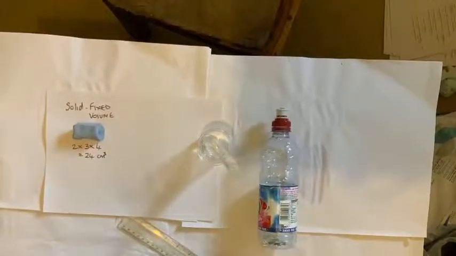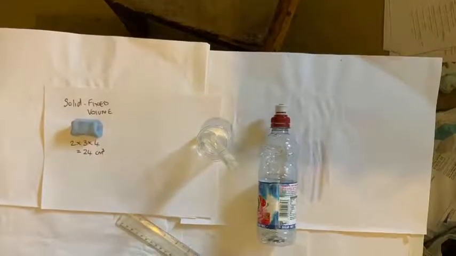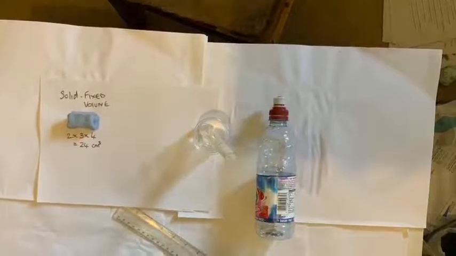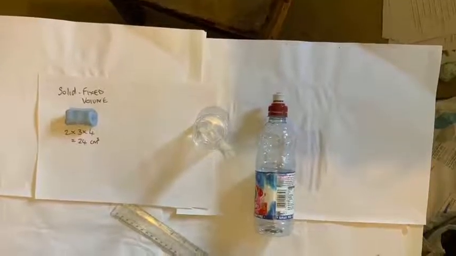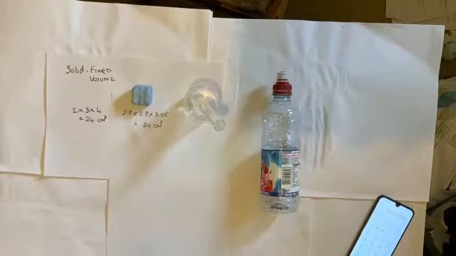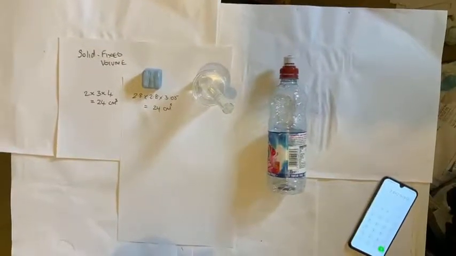Solids have a fixed volume. A piece of blue tack here is 2 times 3 times 4 centimetres in volume, giving us a volume of 24 centimetres cubed. If I adjust that to give a different size block, 2.8 times 2.8 times 3.05 centimetres, we still get 24 centimetres cubed as the volume.